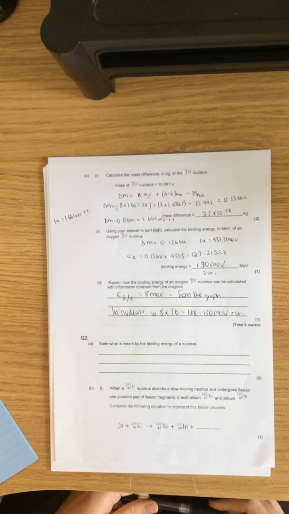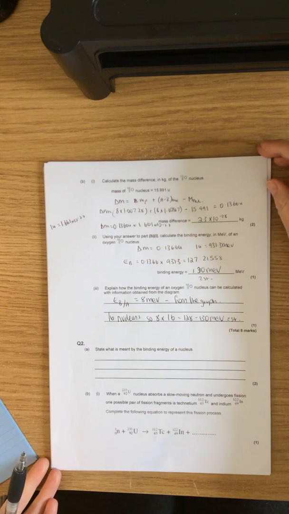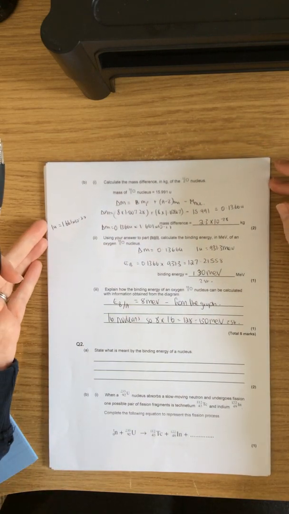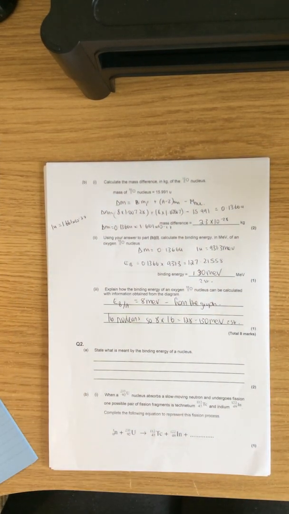2a, state what's meant by the binding energy of the nucleus. So again, you need the definition of binding energy, which is the work done to remove all the nucleons from a nucleus. And here we've got a uranium-235 nucleus absorbing a slow-moving neutron, undergoing fission to become 2 parts.